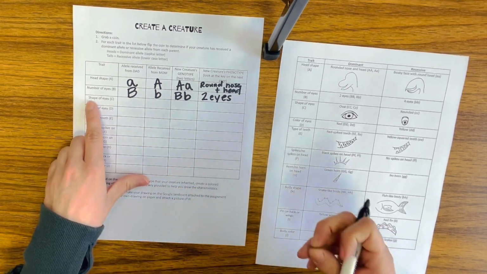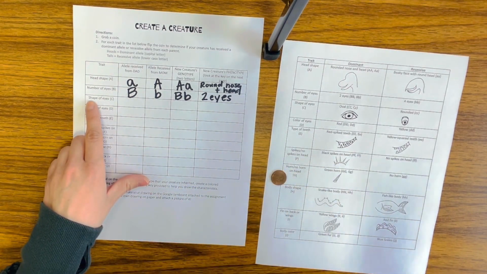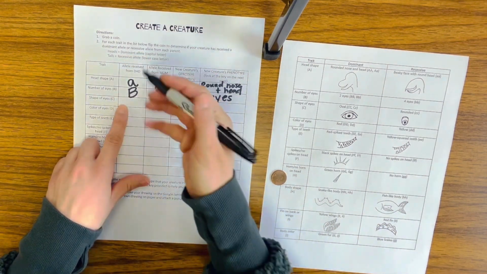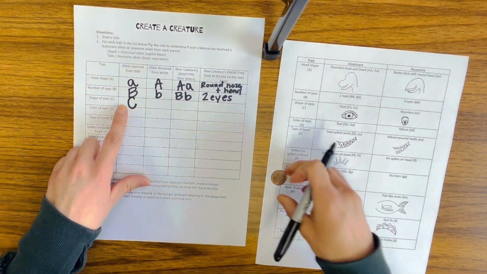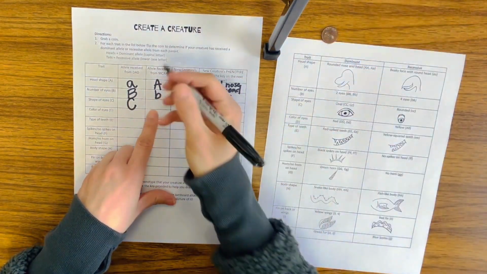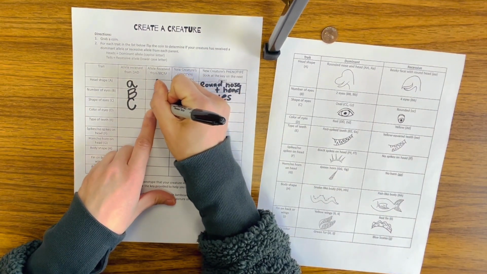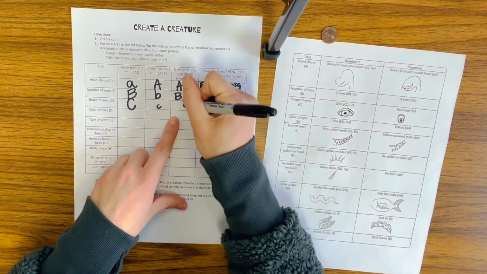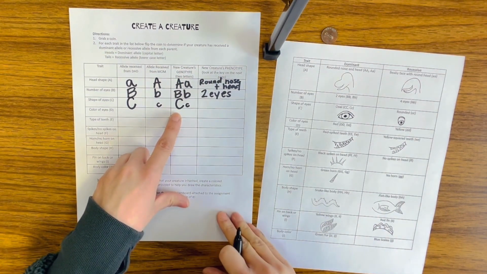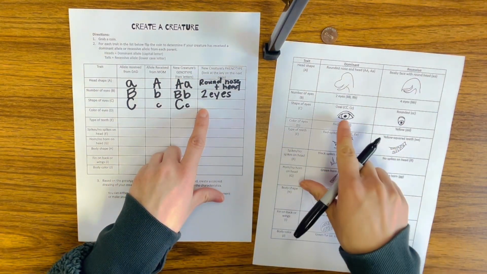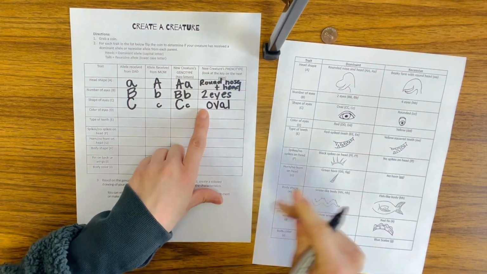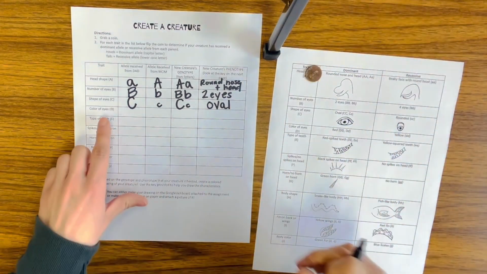Next trait is shape of eyes. Okay, I got heads, which means I inherited a dominant allele from my dad. So that would be big C. Again, keep getting the same thing. I inherited a recessive allele from my mom. So my new genotype is big C, little c. I go to the key. Big C, little c means my eyes for my creature are oval. So you're going to keep doing this.